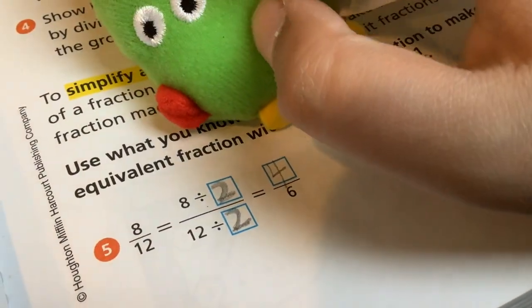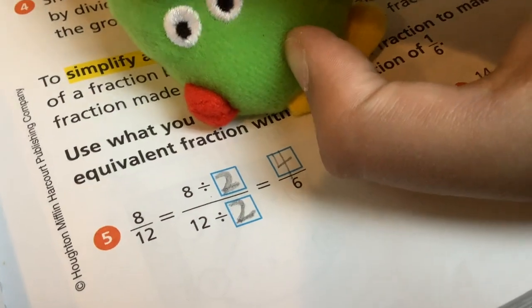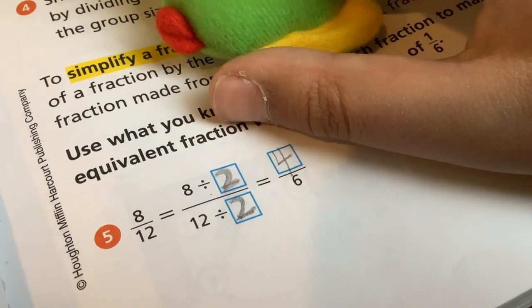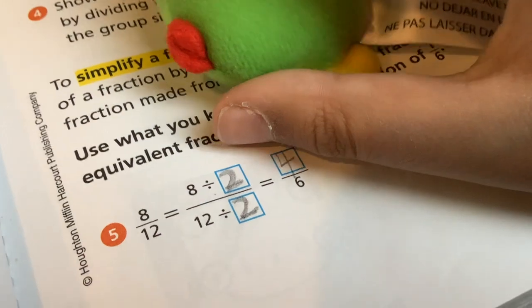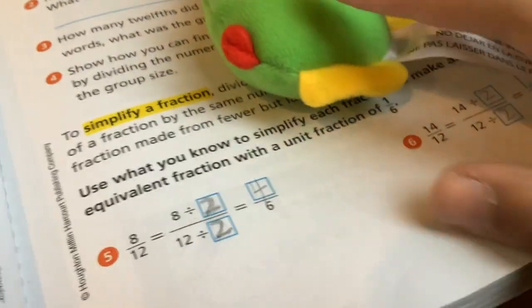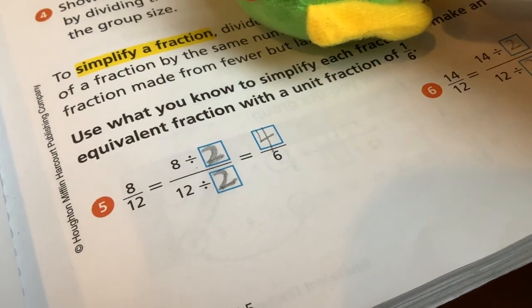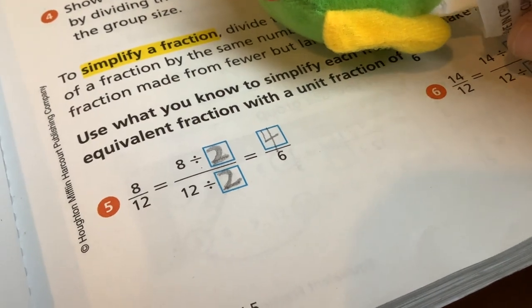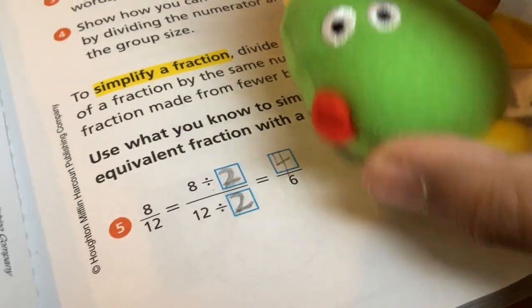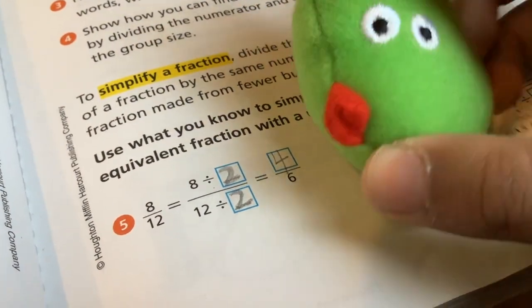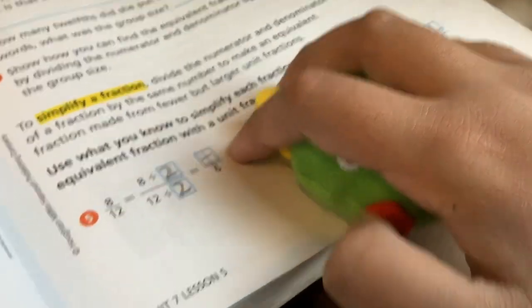Let's look at 8/12. Well, we know it is equivalent to 2/3 because 8 divided by 4 is 2 and 12 divided by 4 is 3. But what about 4/6? Why is 8/12 equivalent to 4/6? Well, 8 divided by 2 is 4, and 12 divided by 2 is 6. Yeah, same thing, just a different fraction, but still equivalent.